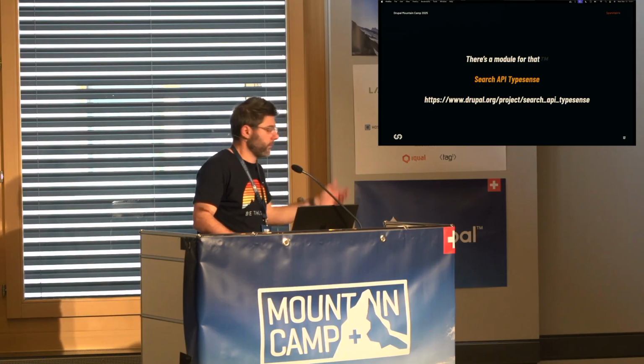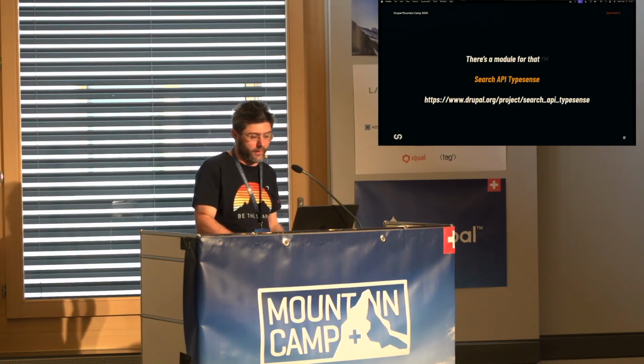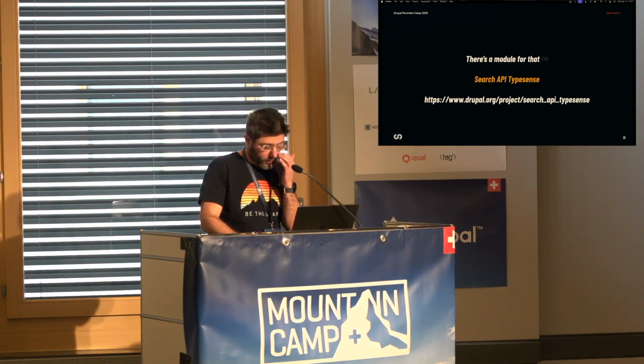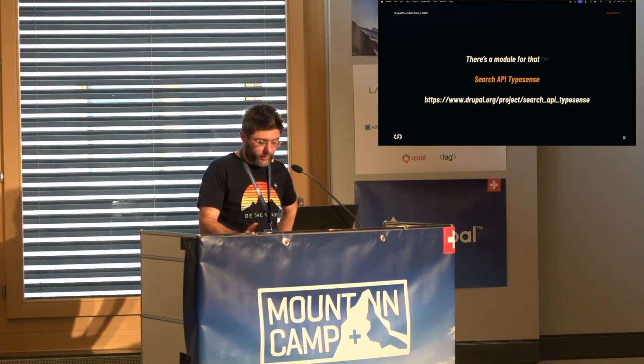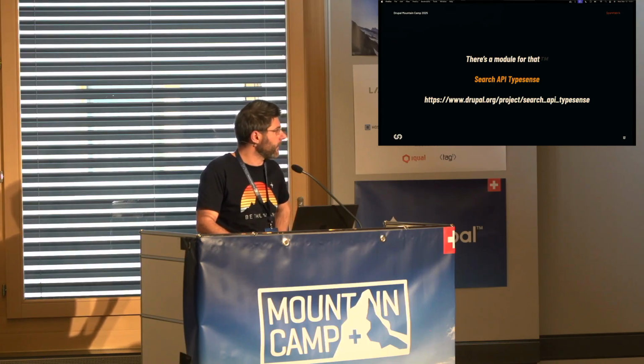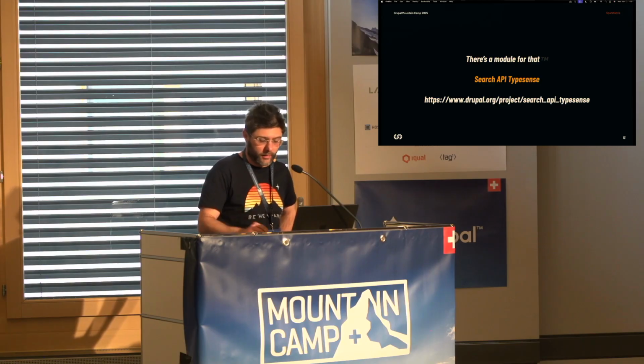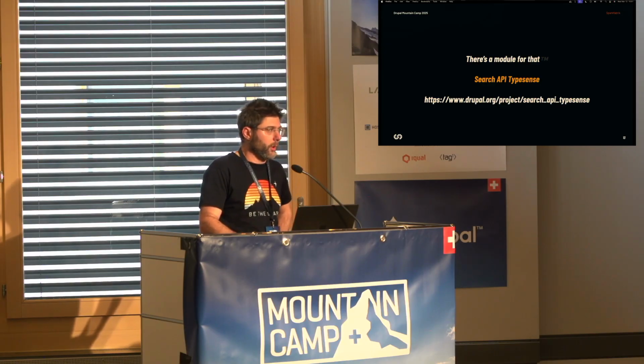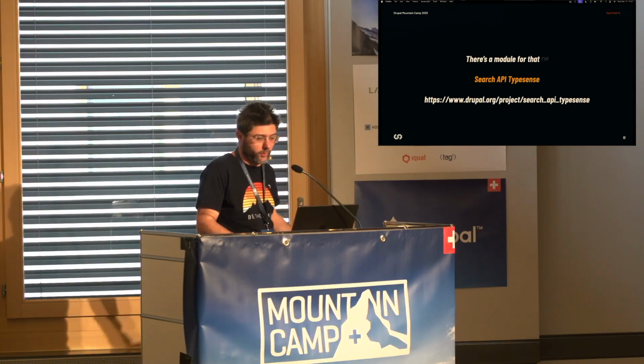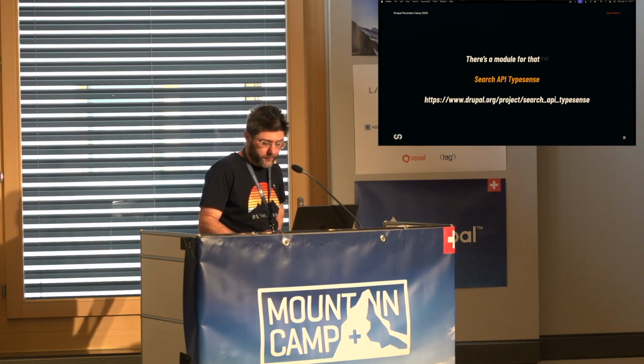Okay, as we said, there's a module for that. The Search API Typesense, you can install it using Composer like any other Drupal module. It also downloads the Typesense PHP client to interact with the server.